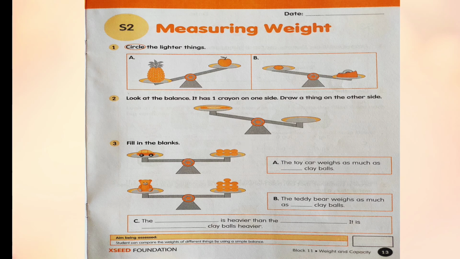Do you see? It does not go up, it does not go down. We have a toy car on the left side and we have 6 eggs on the right side. Oh, it's not eggs, it's clay balls, sorry. We have 6 clay balls on the right side. And here in this box, A says the toy car weighs as much as dash clay balls.